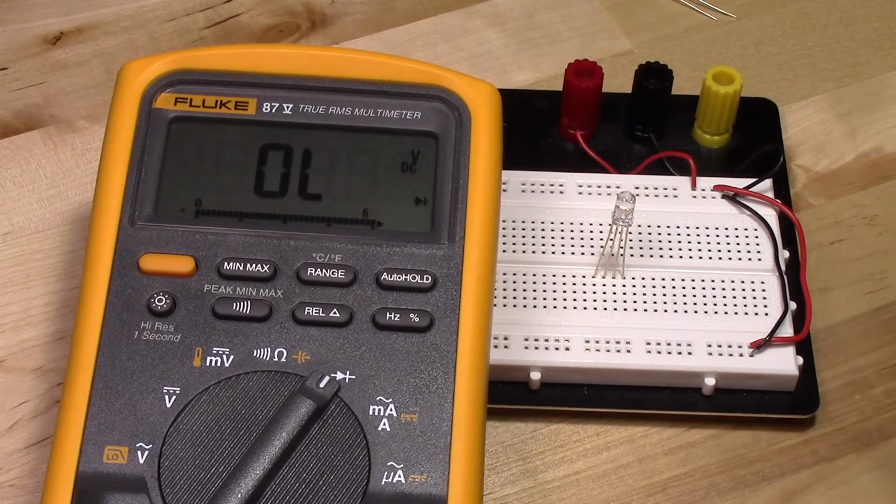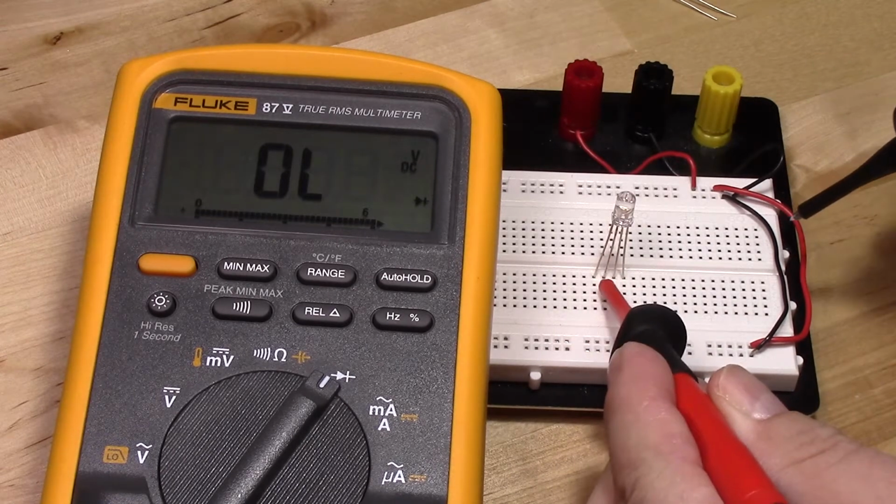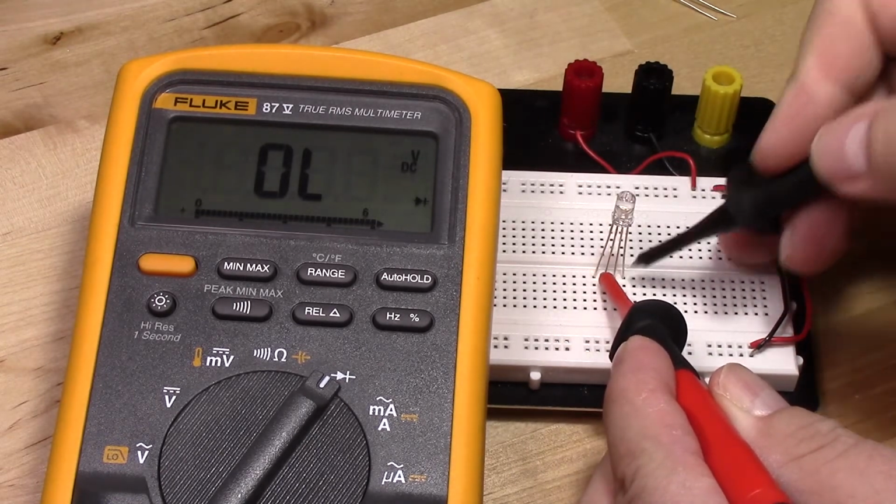Now if this happened to be a common anode, then you would try the anode at the common, and then you would see these light up.